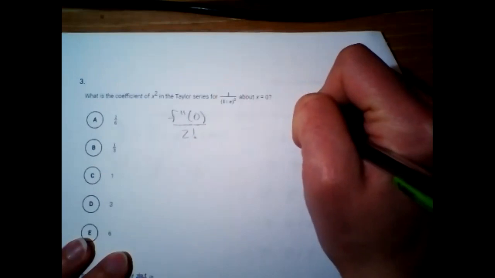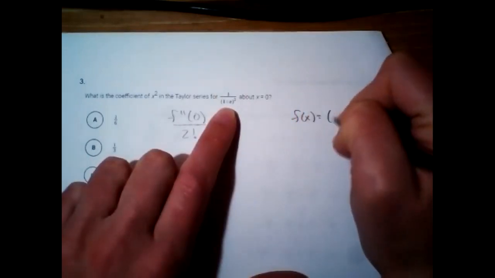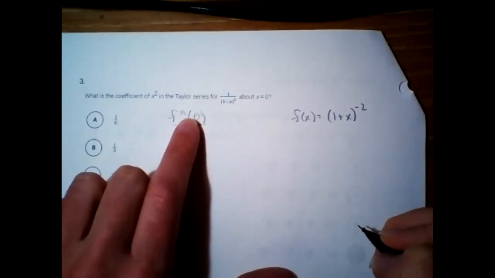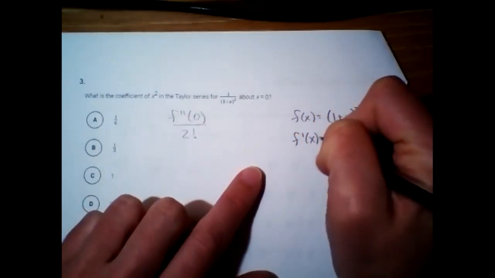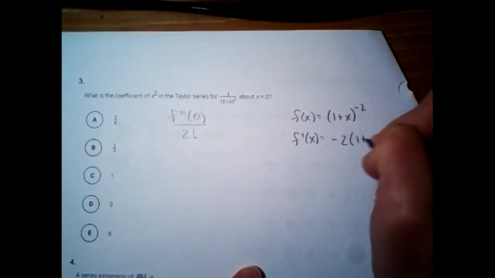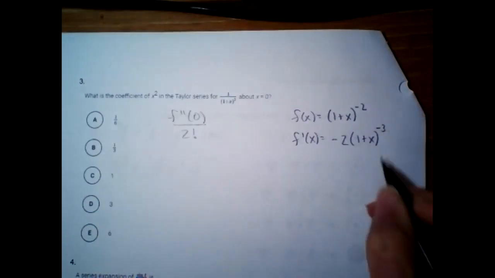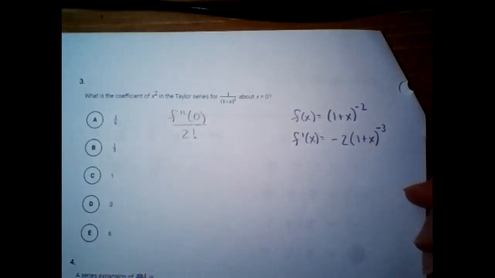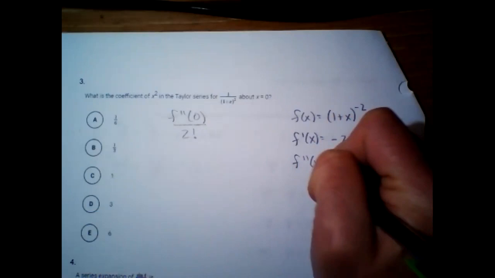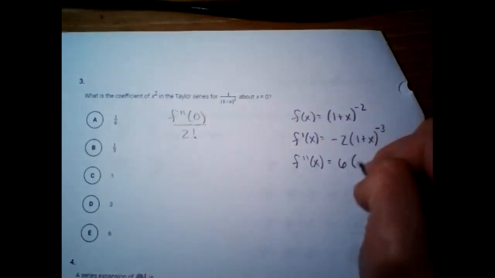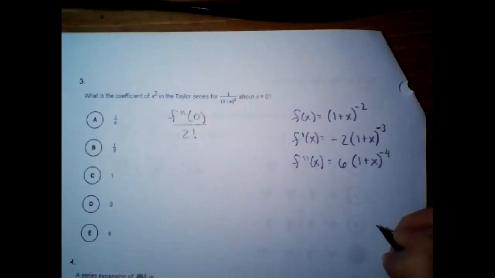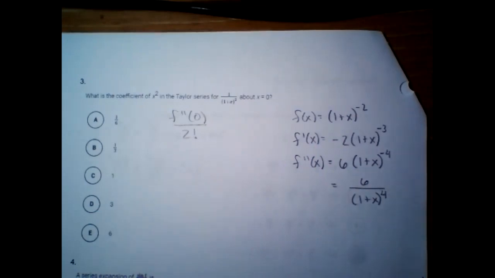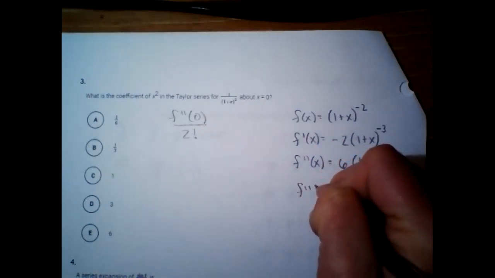So let me actually just rewrite the function real quick. This would be 1 plus x to the negative 2. So that's the function that we have. And I need to get to the second derivative. So first derivative, I'm going to bring down the negative 2. It's going to drop to a negative 3. And then there would be a chain rule, but the derivative of this inside stuff is just 1. So you can put times 1, if you want. And then second derivative is going to be 6, 1 plus x to the negative fourth. And so I'm just going to rewrite that 6 over 1 plus x to the fourth. So this is our second derivative here.